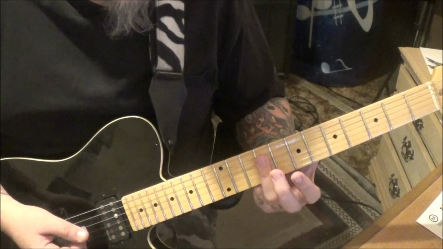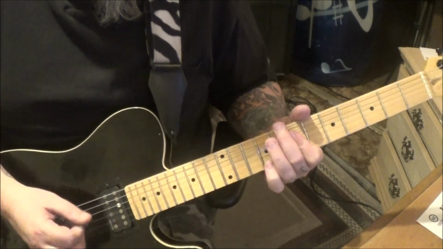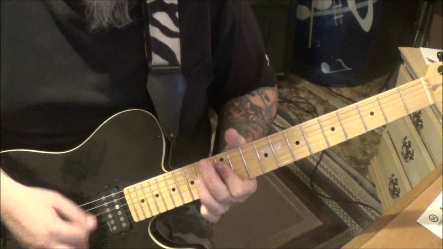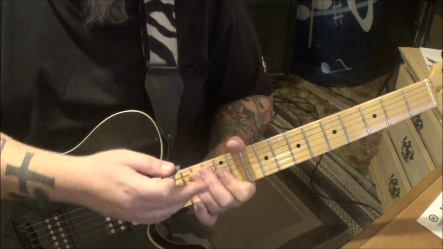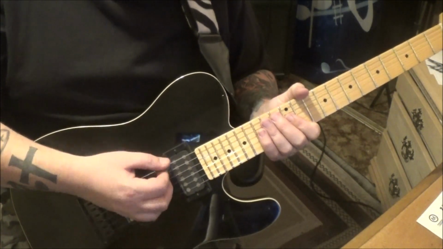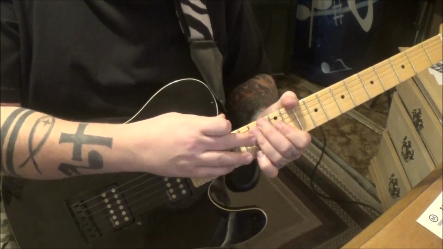9th fret D, G, and B to 7th fret D, G, and B. Repeat that with 14s and 12s. See, I'm over here, I got these fingers muting even the A, so I can hit this hard and I don't hear it. So it does serve a purpose, and it's setting you up for the next chord.